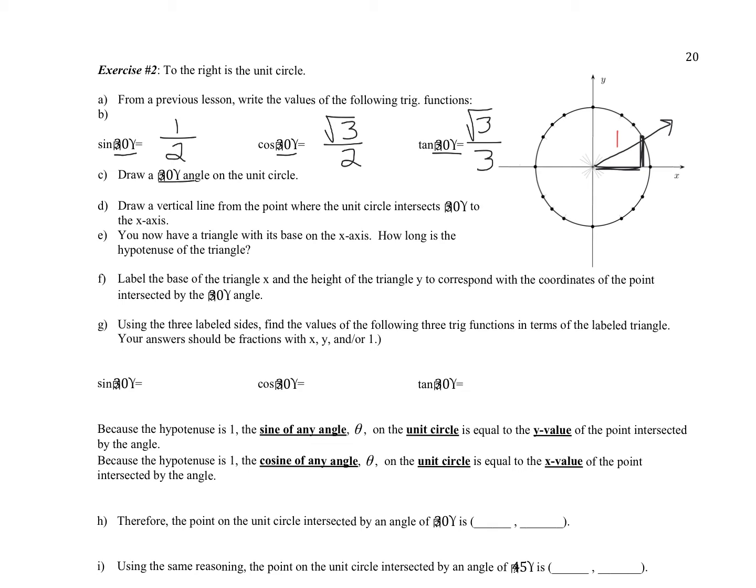Label the base of the triangle x and the height of the triangle y to correspond to the point on the unit circle that intersects. So we know that this is x, y, and that's why we can label these x and y, because however far we went over is the x value and however far we went up is the y value.